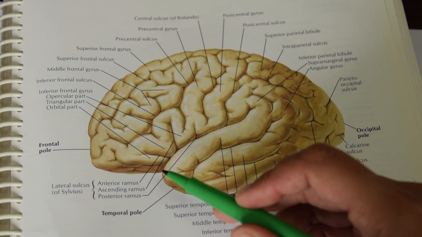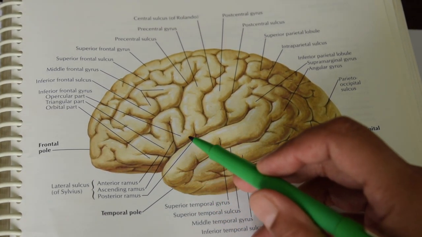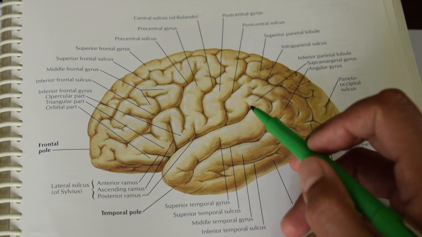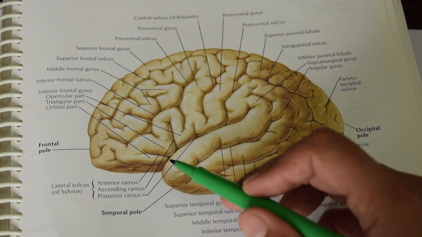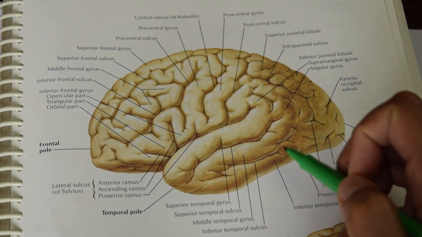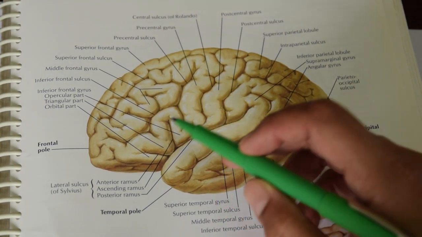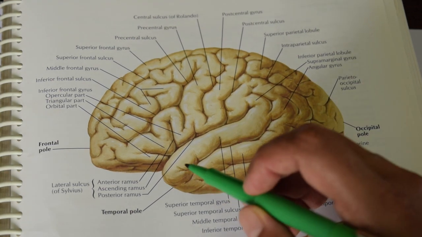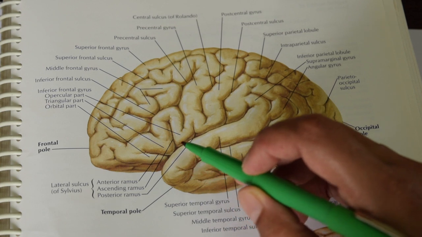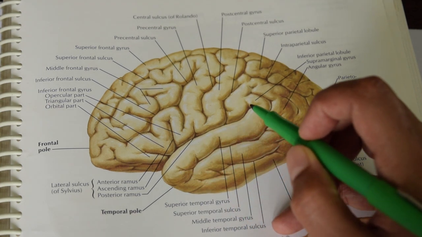If you see this sulcus, which is really long, it's gone up to here. This particular sulcus is dividing the temporal lobe from the frontal and parietal lobes. Okay, so this is identified as a temporal lobe because of the presence of the lateral sulcus.